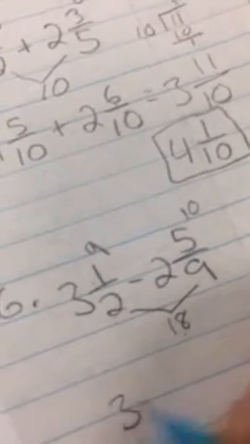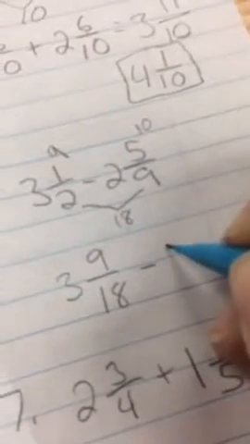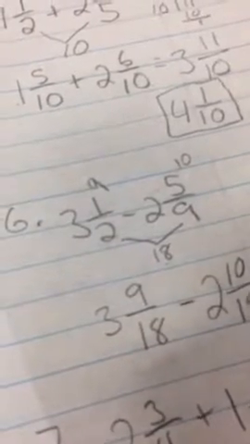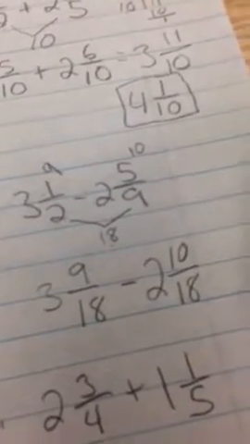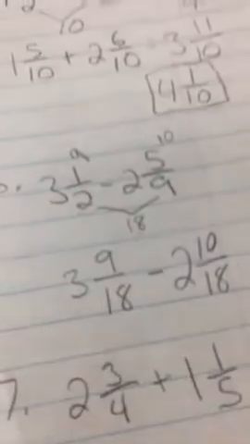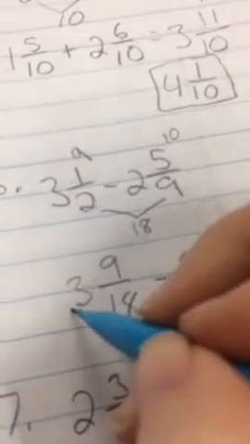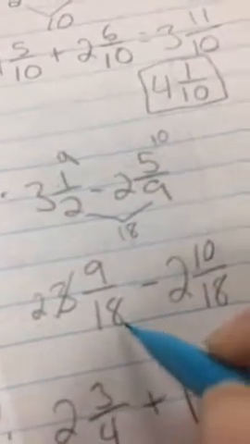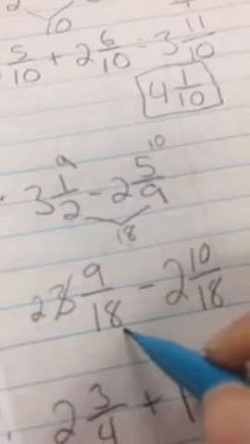We'll rewrite our problem. 3 9/18 minus 2 10/18. So right here we're subtracting. We need to realize that if we have 9, we cannot take 10 away. So we have to borrow. We borrow from our whole. So we'll take 1 whole away from here and add our whole to our fractional part. The numerator is going to be 27.